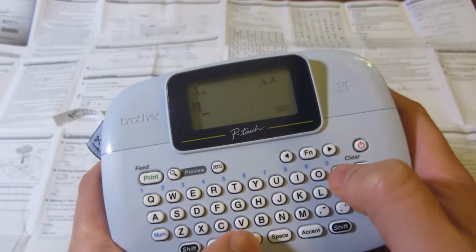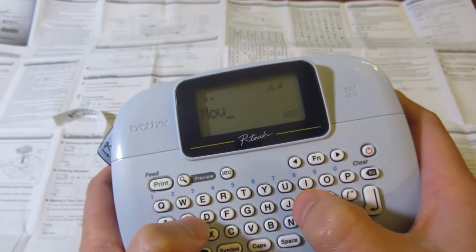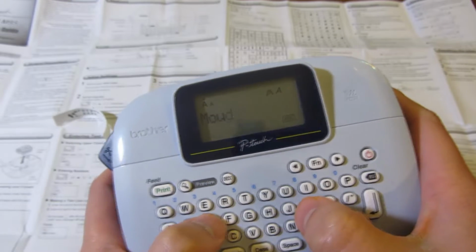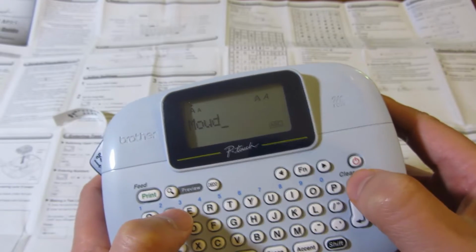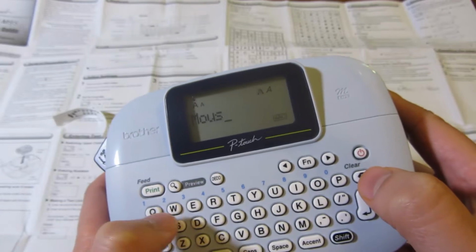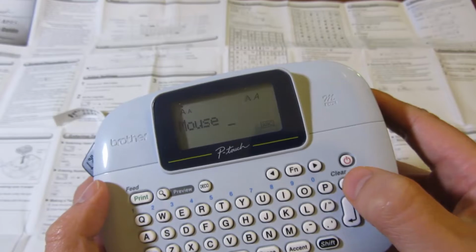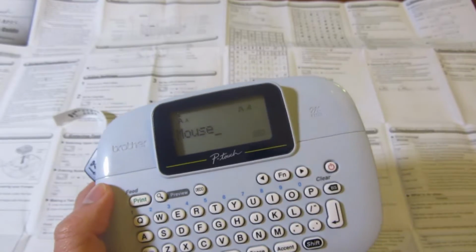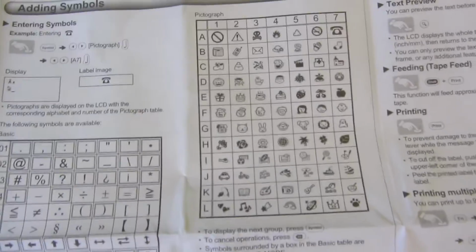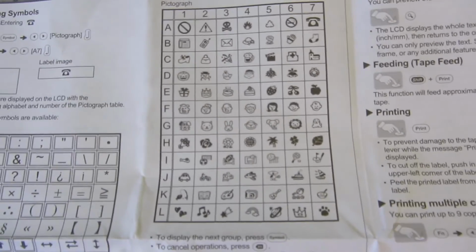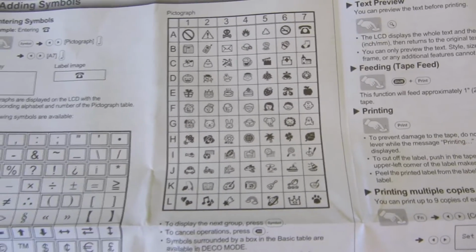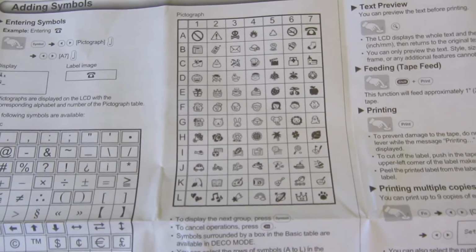So I'm not going to use all caps. I'm going to use lowercase and uppercase just to demo it. So mouse, space, and actually I am going to use one of these symbols. So let me go ahead and pick out a particular symbol here. So you could see this is the table that I have to use.